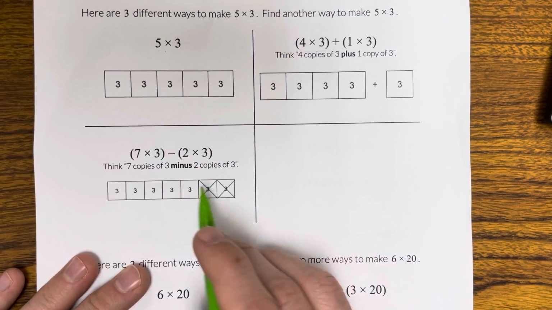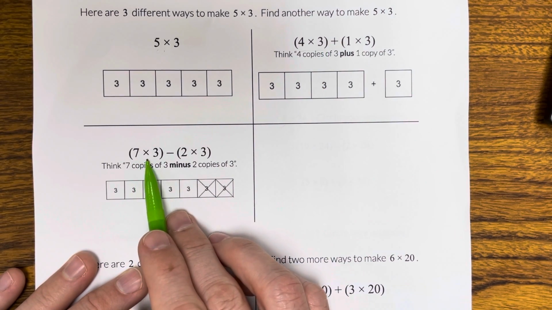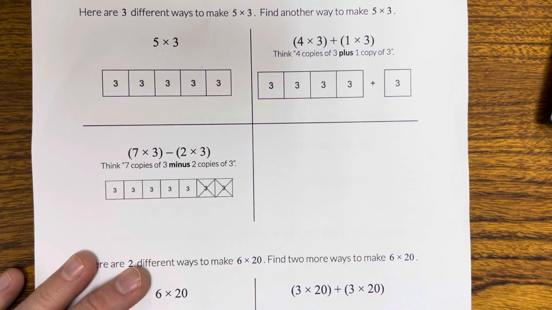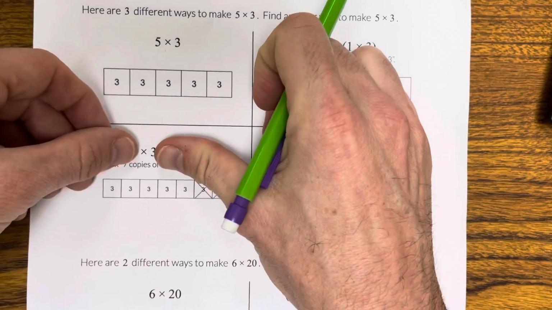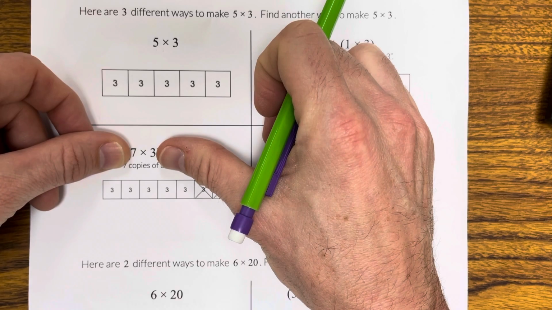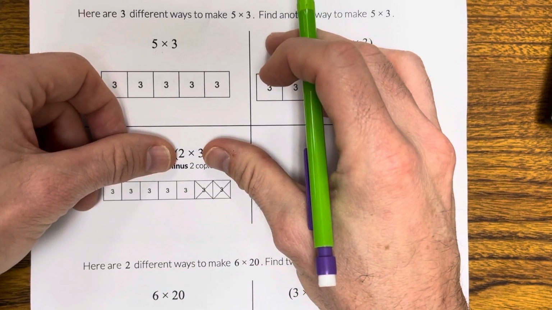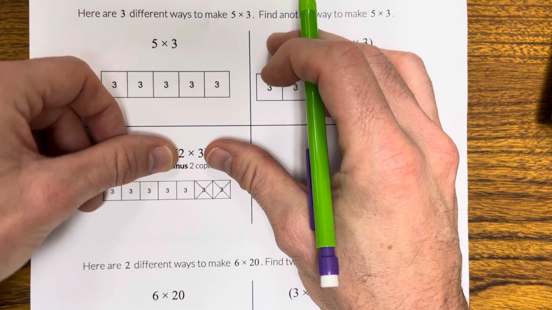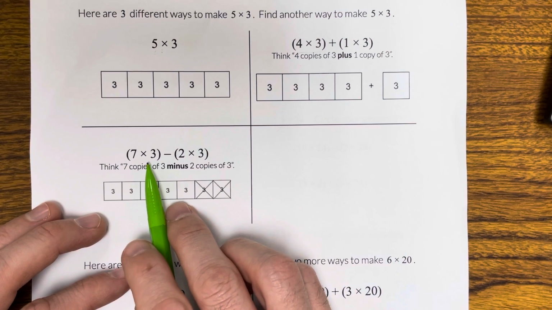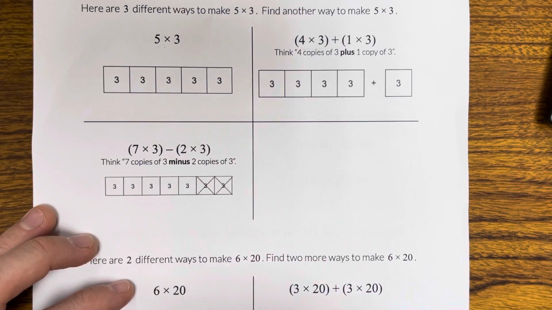Now let's come down and take a look at this one. Okay, again, it looks similar to this. We have 7 times 3 in parentheses, then a minus sign, and then 2 times 3 inside of the parentheses. But again, this first piece here, if we look inside the parentheses, it's just 7 times 3. So that's just 7 copies of 3. And if we look at the second set here, that's just 2 times 3, or 2 copies of 3. Okay, and in between we have a minus sign. So we think 7 copies of 3 minus 2 copies of 3. And the diagram shows this thinking.